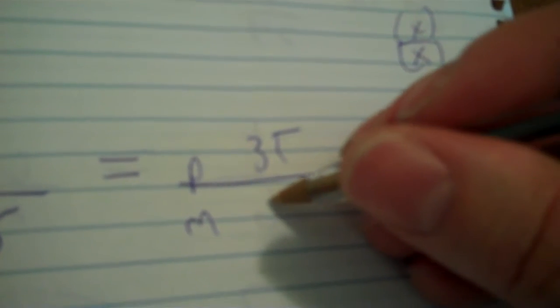So pieces over minutes. Pieces, minutes, pieces, minutes, okay? So one piece, 50 minutes. One piece, 35 minutes. And we got to do 35 pieces, and I don't know how many minutes, so you can put any letter you want. If you want to put X, that's fine. I'm going to be putting M, okay?